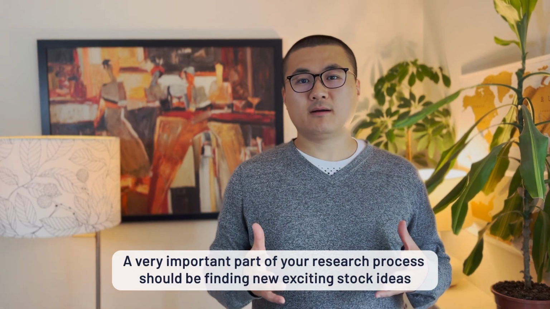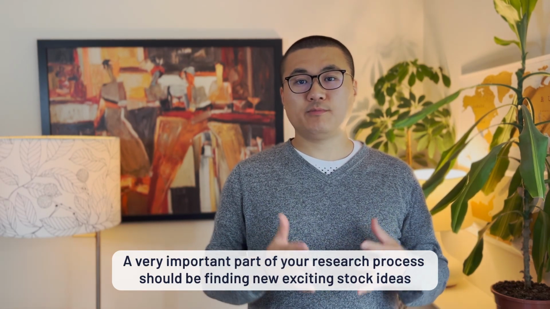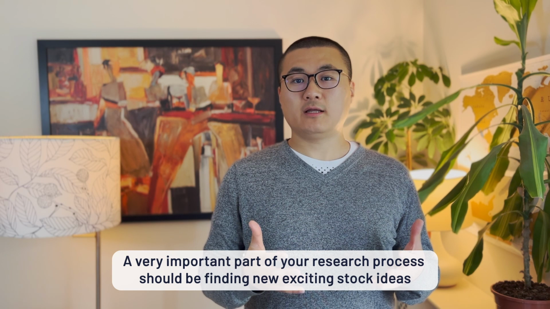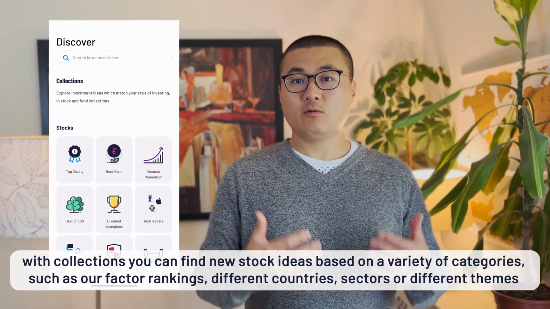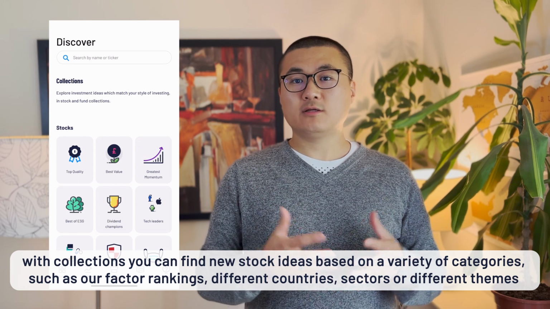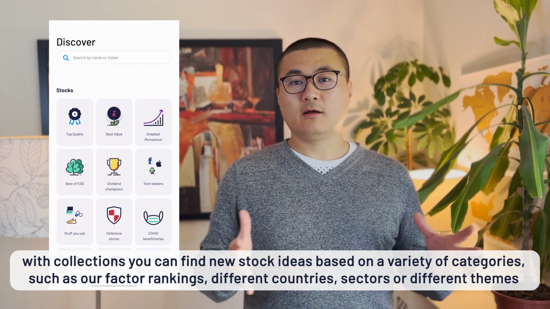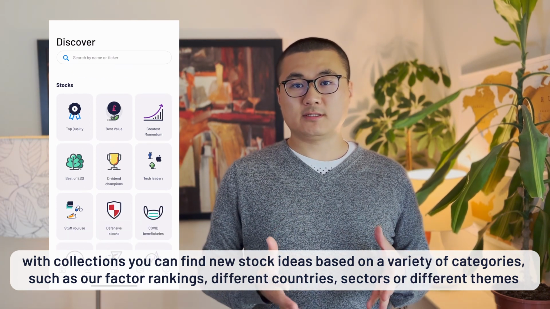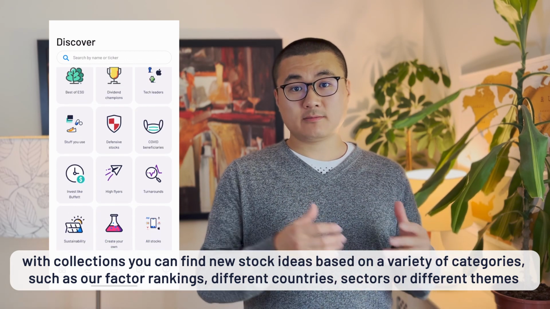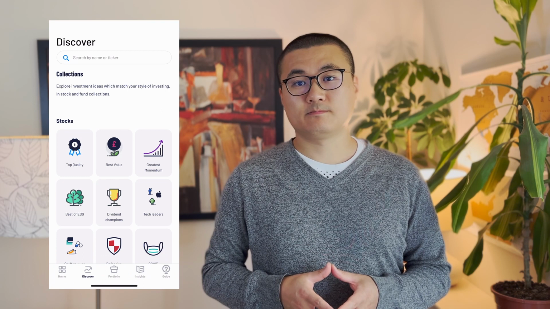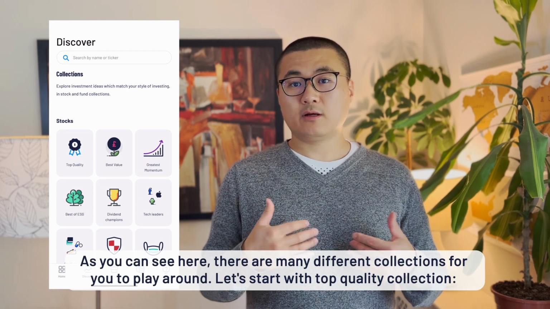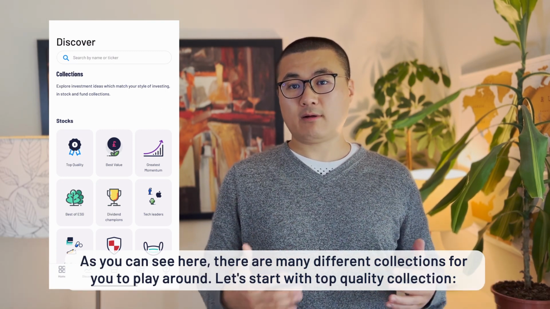A very important part of your research process should be finding new exciting stock ideas. This is why you can use our collections. With collections, you can find new stock ideas based on a variety of categories, such as our factor rankings, different countries, sectors, or different themes. And as you can see here, there are many different collections for you to play around with.